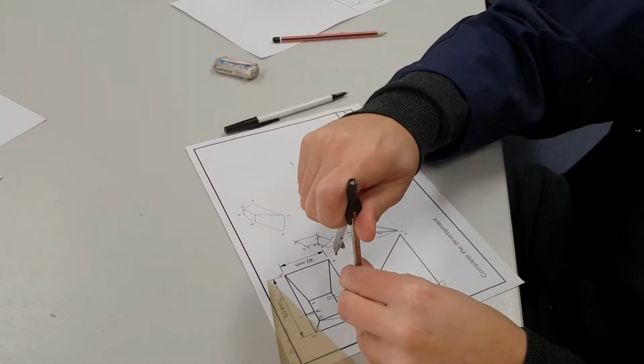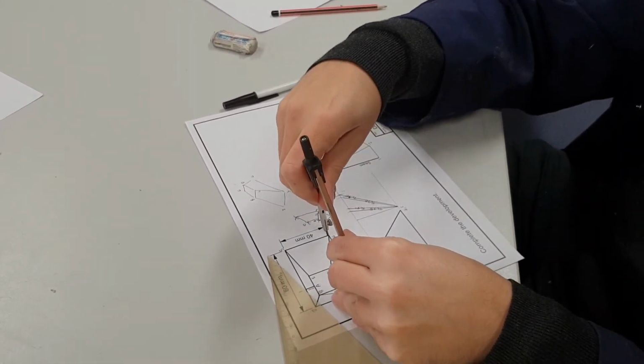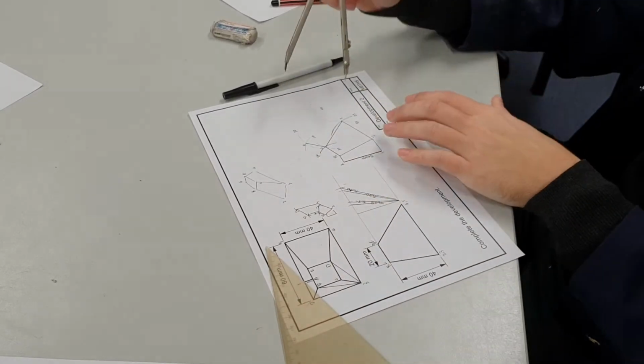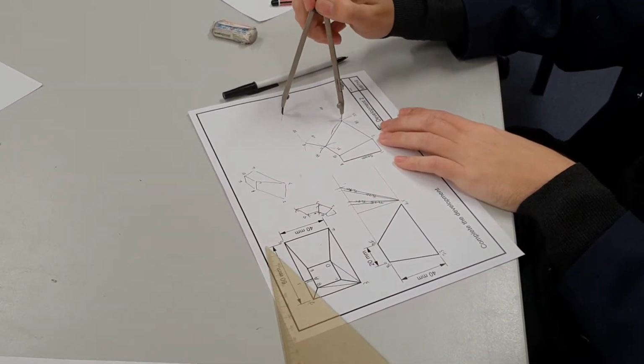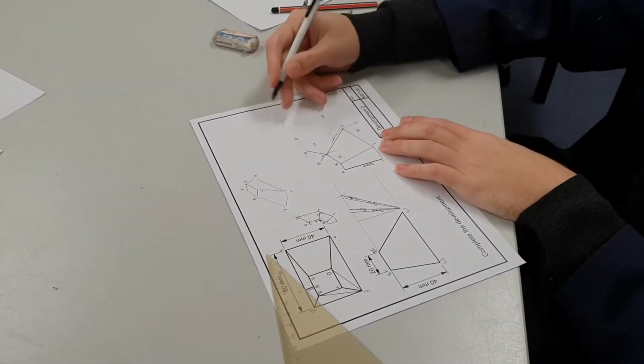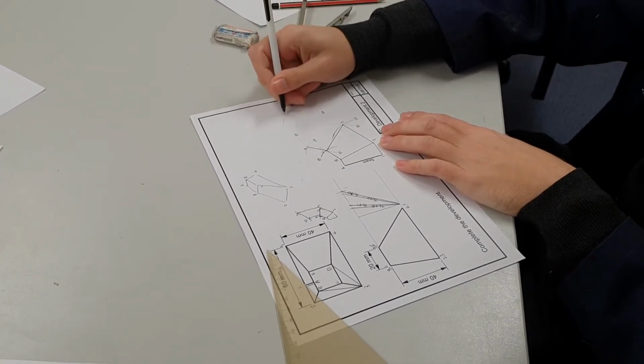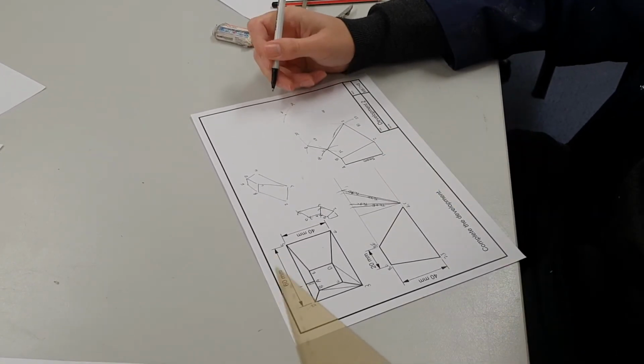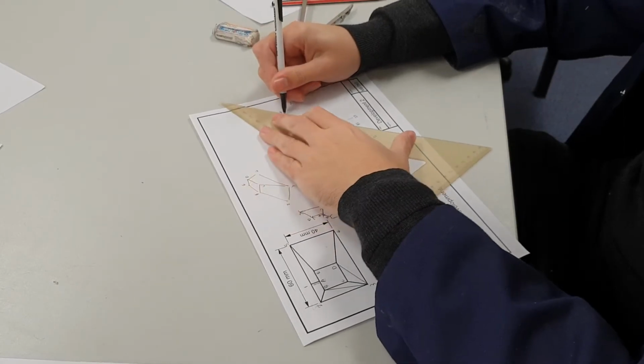Now, lastly, we have 3 to 4. 3 to 4 is a true length. So measuring from 3 to find line 3, 4, 3, 4 is somewhere on this line. So that means 4 is here, where those two intersect.